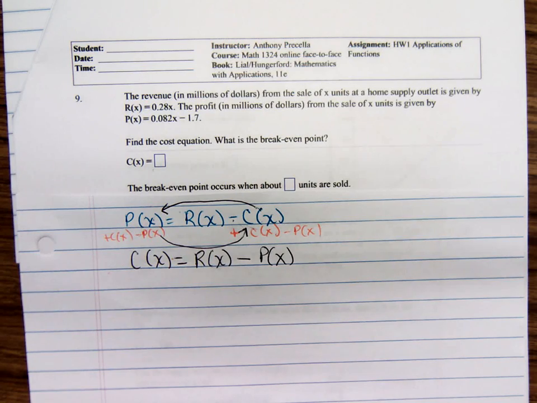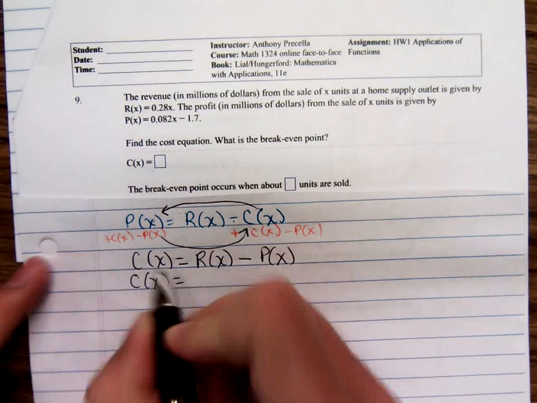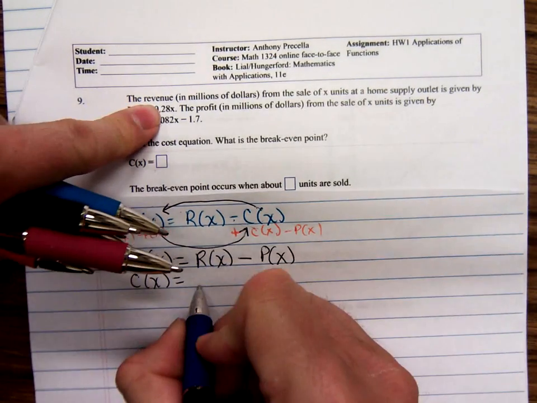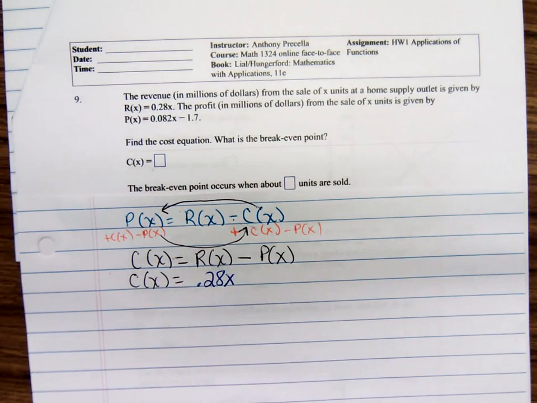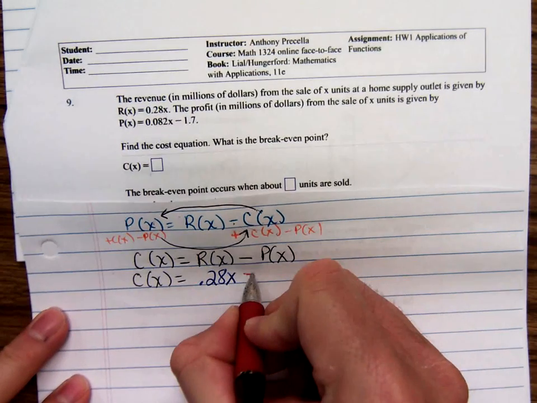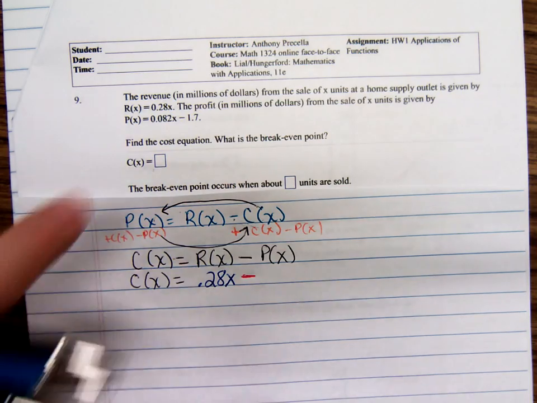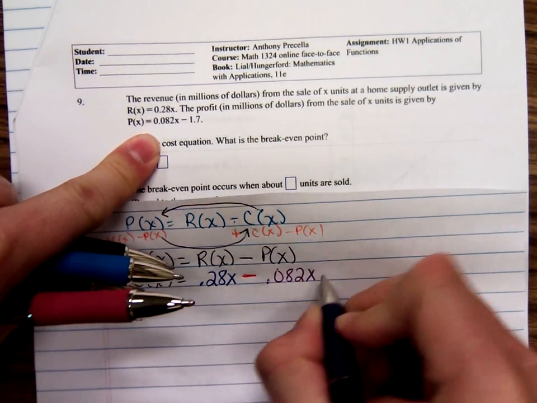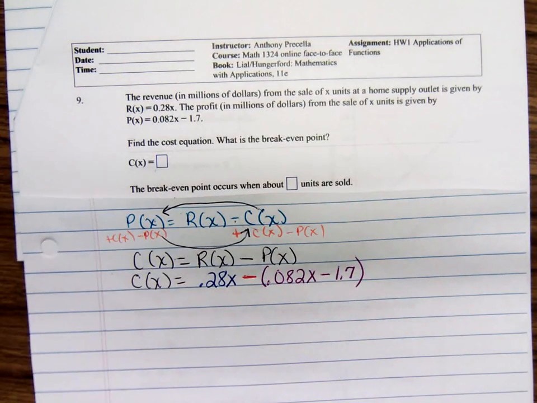So C of x equals, the revenue function is 0.28x, then a minus, what's that? Profit function P of x, 0.082x minus 1.7. Notice how I put that in parentheses because we need to distribute that red minus.